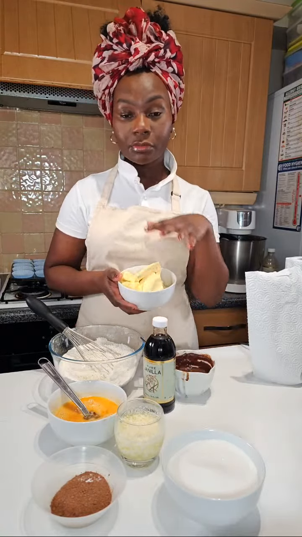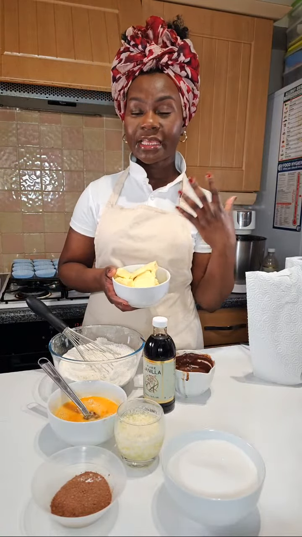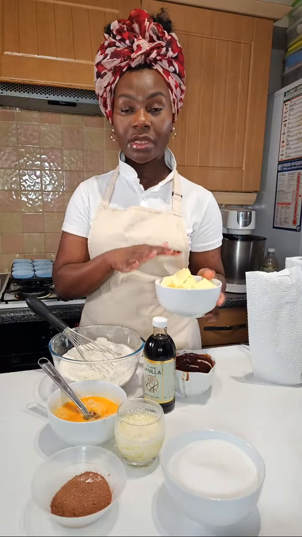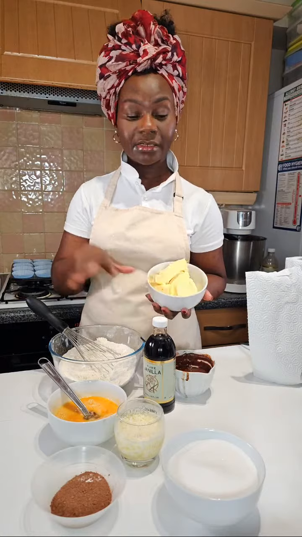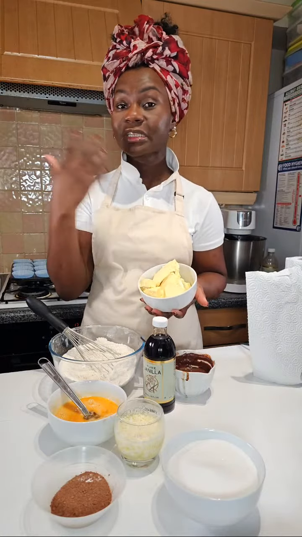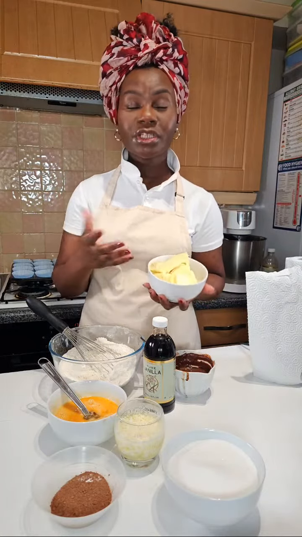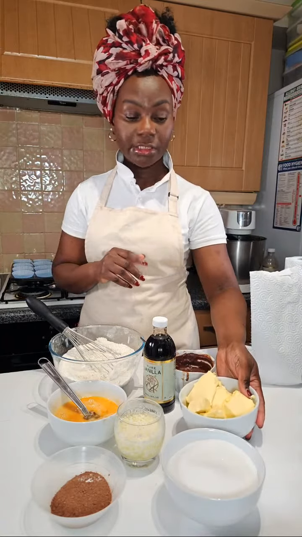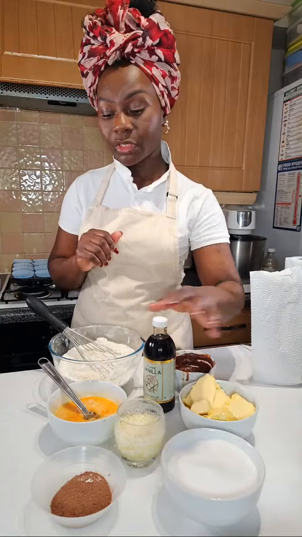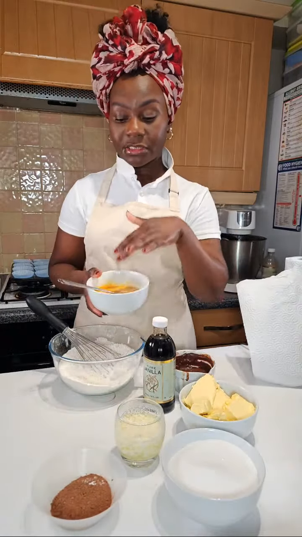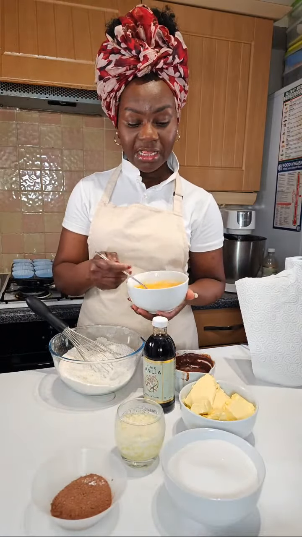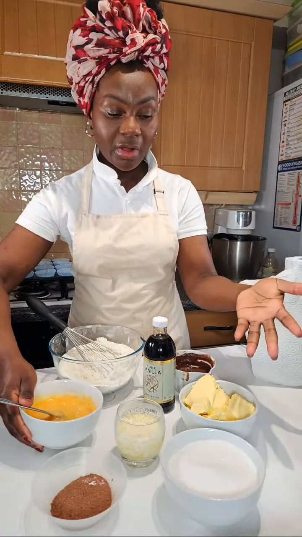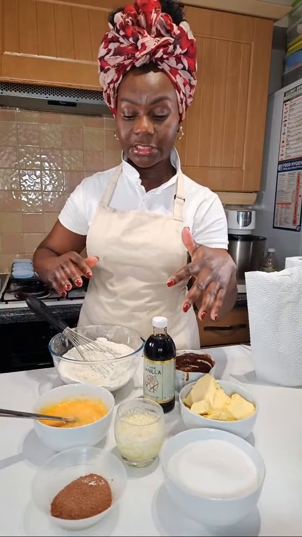I also have some Flora margarine. For my cake and buttercream, I tend to go with margarine unless specifically requested that it is replaced with butter. But the same quantities of the margarine can be replaced with butter, which is a little more flavorful. So if you're a butter person, it's completely okay to swap the margarine for butter. Over here, I also have some eggs that have been broken. I have whipped them together so that they can come along nicely when I am mixing those into the batter.